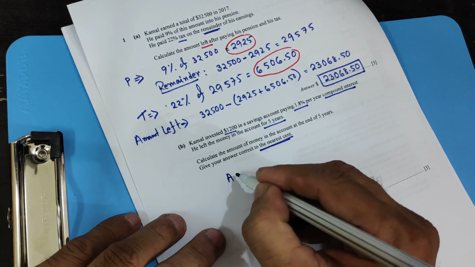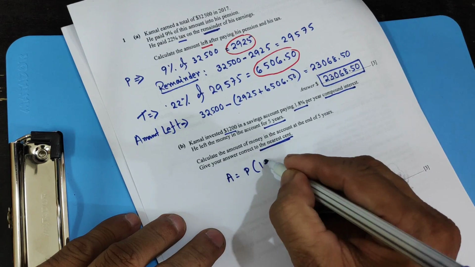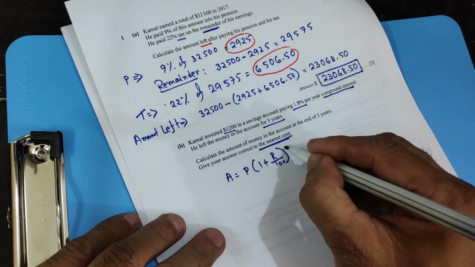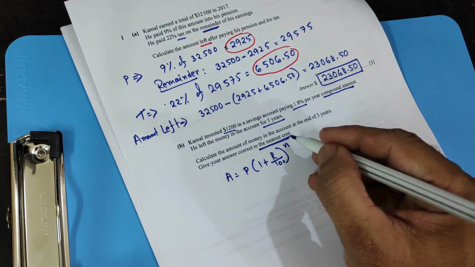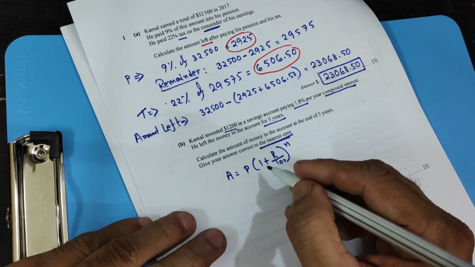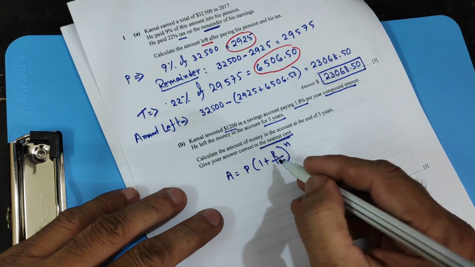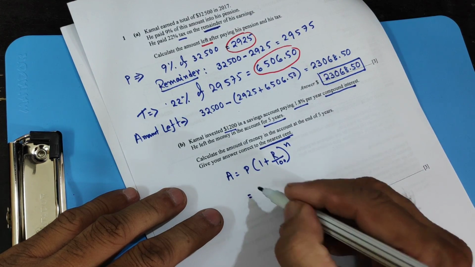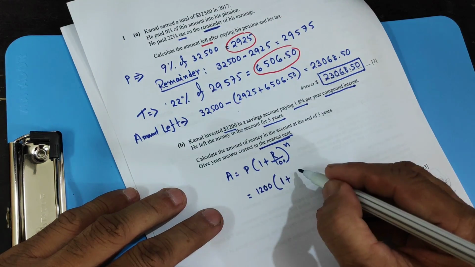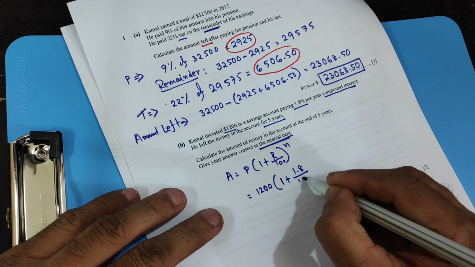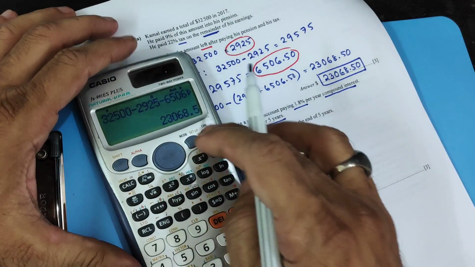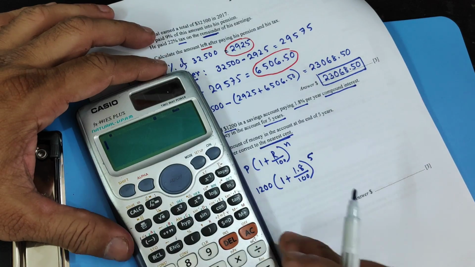Every important thing, just underline that. We know that amount equals P times (1 plus R percent, or R by 100) to the power N, or T, the time in years. That's what you are learning in O level. There are other formulas, but this is the formula we're going to use. So principal was 1,200, then 1, and rate is 1.8 divided by 100, and time is 5. Now you can use the calculator.